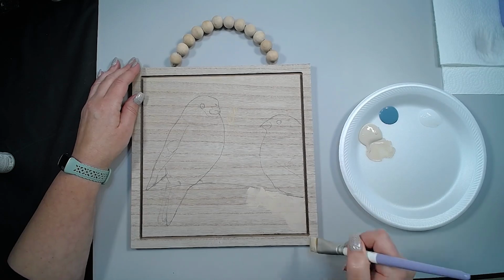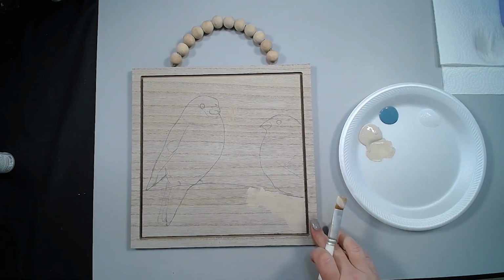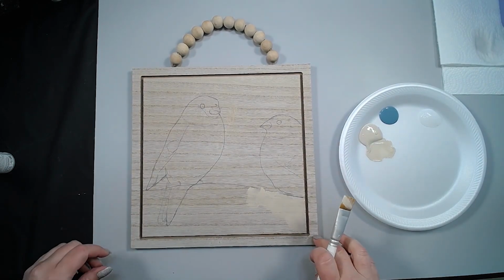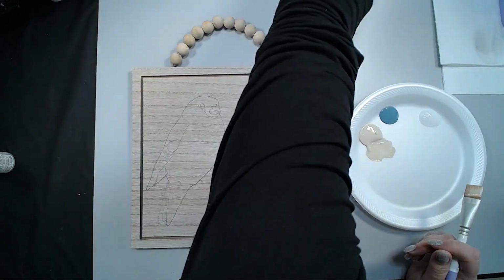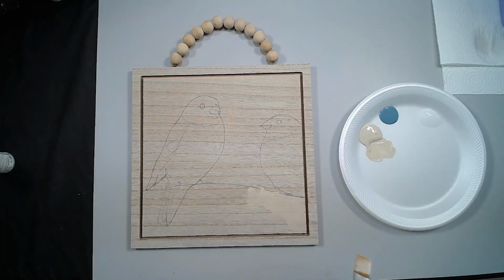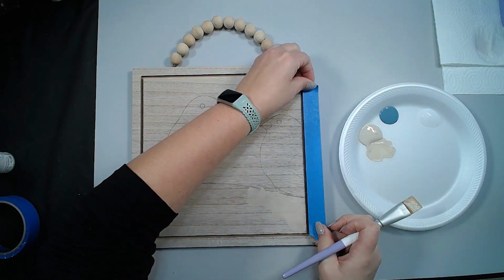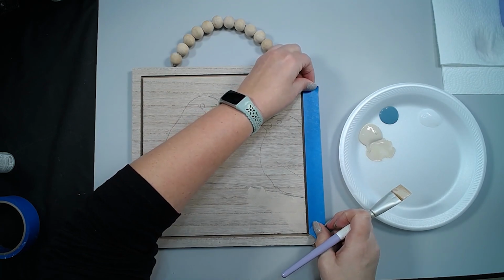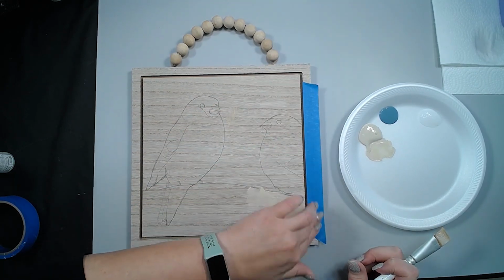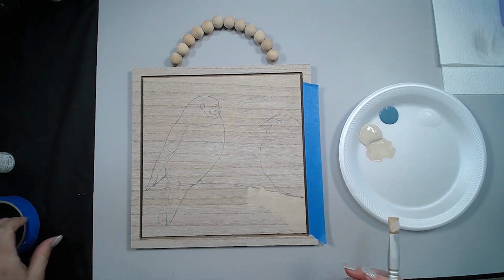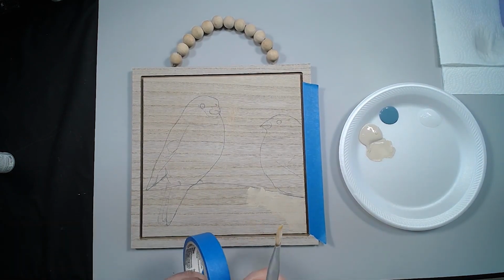Now, if you're not able to be careful, you could put painter's tape over the edges of this. As a matter of fact, I think I'm going to do that just for this purpose. So if I put down painter's tape along that edge right there, and then let's put some on the bottom too, and I can shift those around. I have to line all four edges.